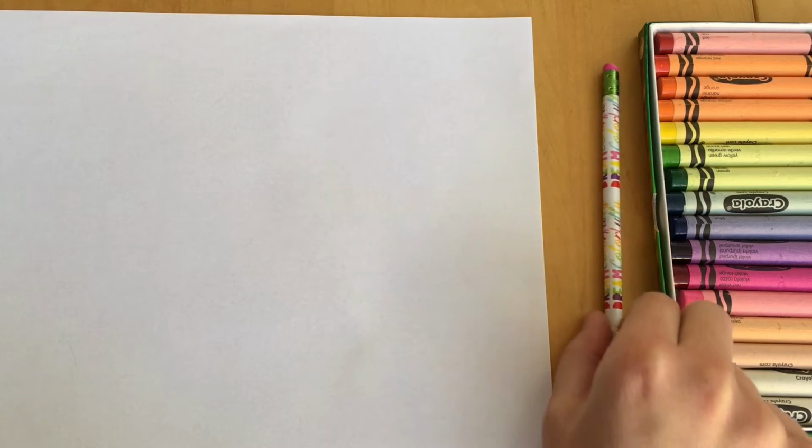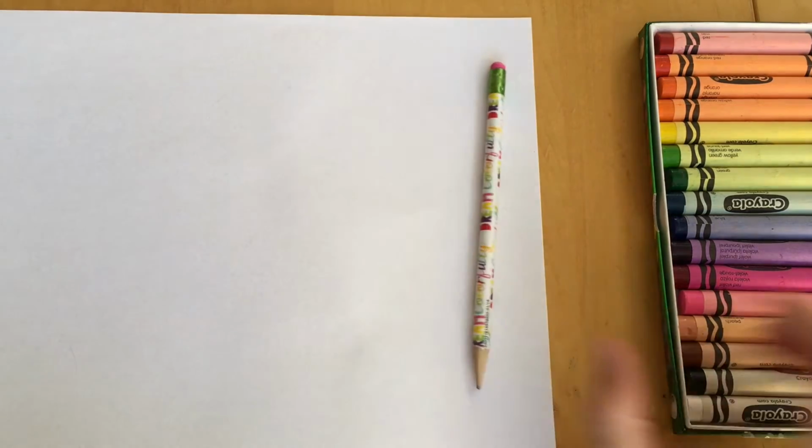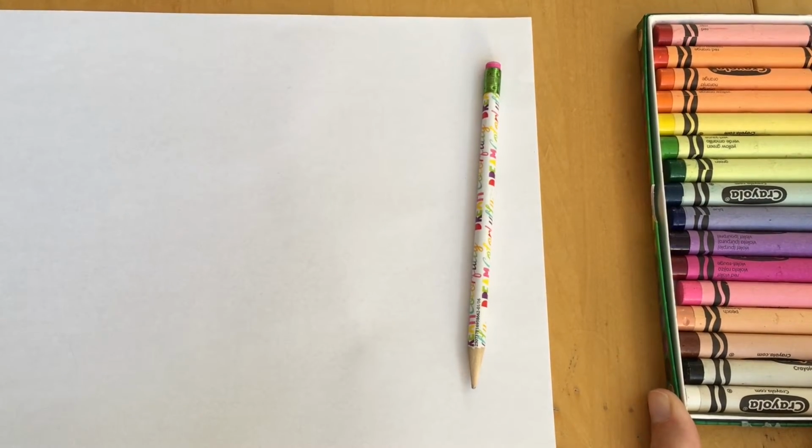The materials you will be needing for these exercises today are a piece of paper and some kind of drawing utensil. I'm probably going to be using a pencil for mine, but if you'd like to use some crayons, you can do that as well.